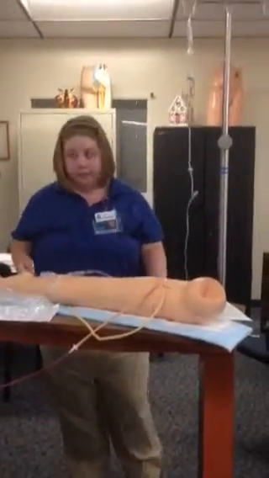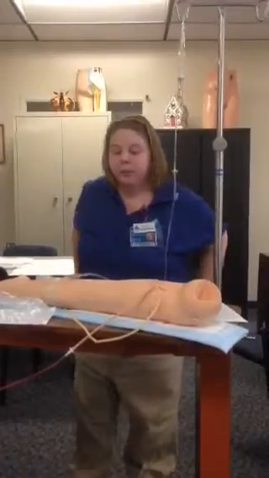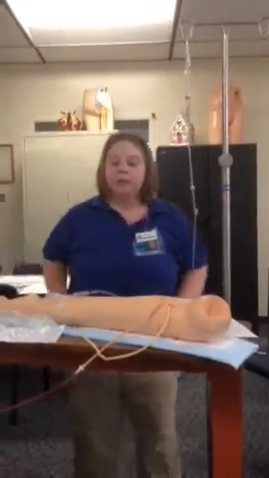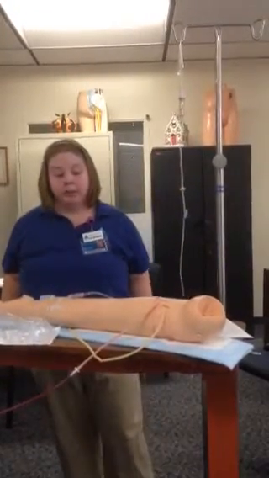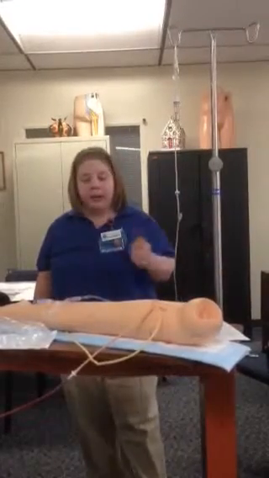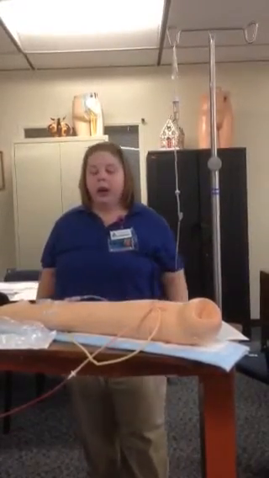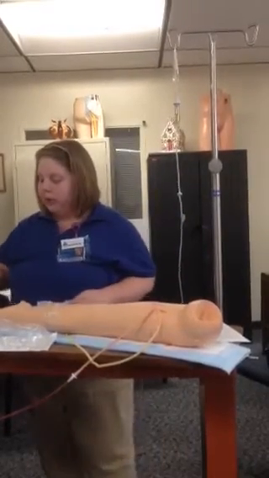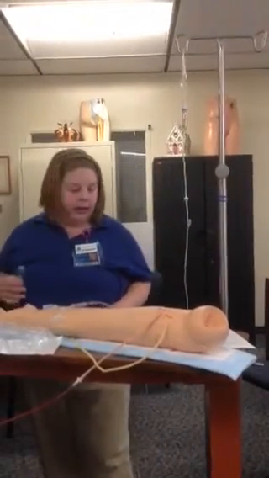I'm checking my 4 Ps. I'm making sure they have had no type of reaction. This is infusing over an hour, so I'm going to come back in an hour, make sure my medication has infused. I'm going to make sure no reaction has occurred. I'm going to check the patency of their line again.